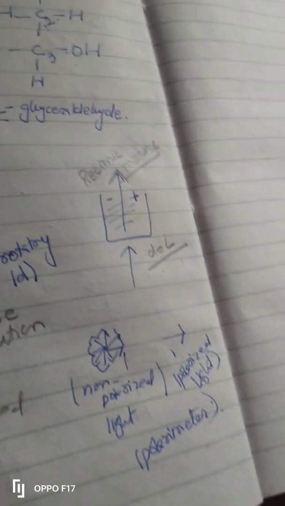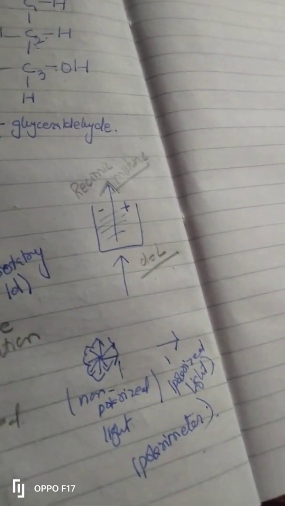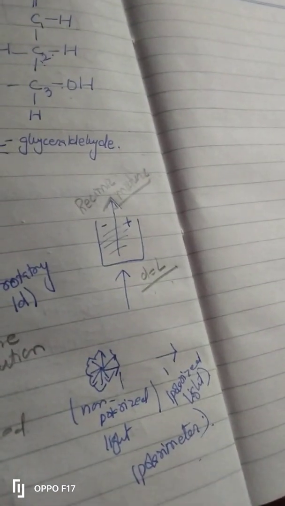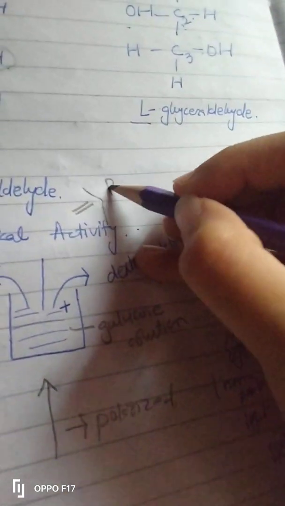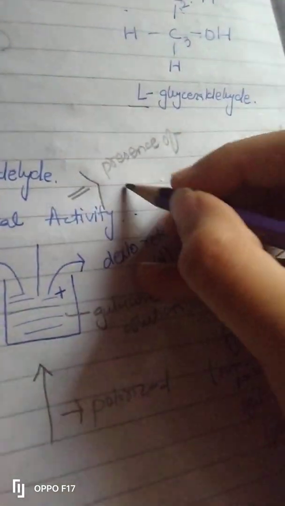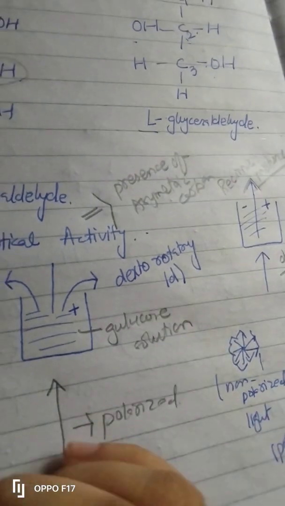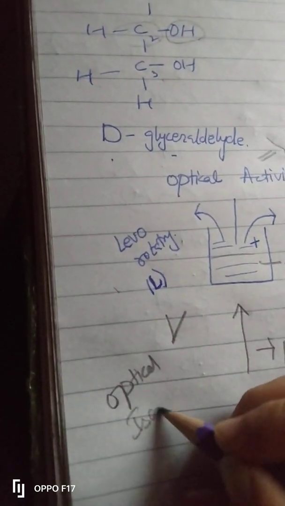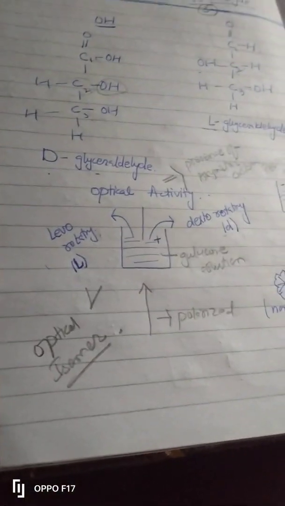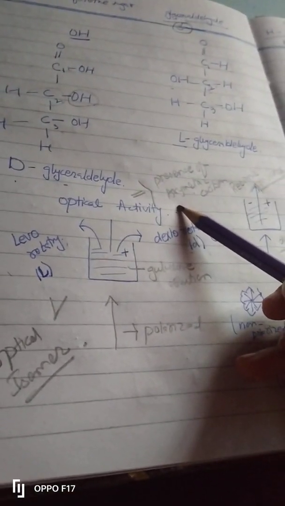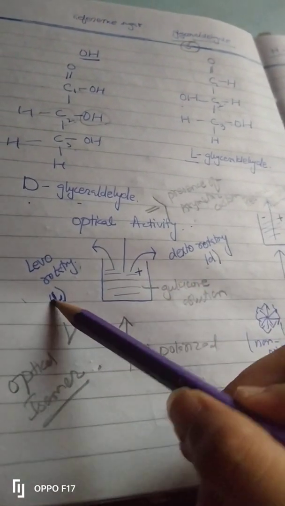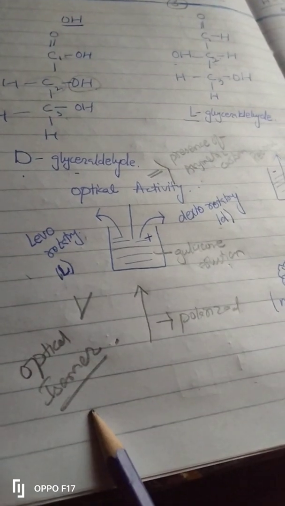Now what does it show? Why are we using optical activity? Simply, dextrorotatory and levorotatory show the presence of an asymmetric carbon, and these isomers, levorotatory and dextrorotatory, are known as optical isomers.